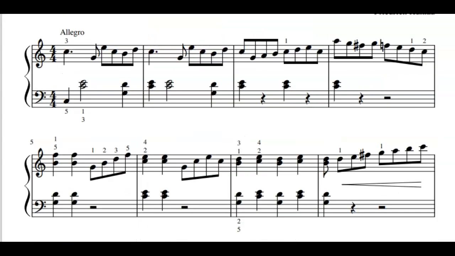I'll play the first 8 measures for you. Take a listen. It sounds like this. Very classical.